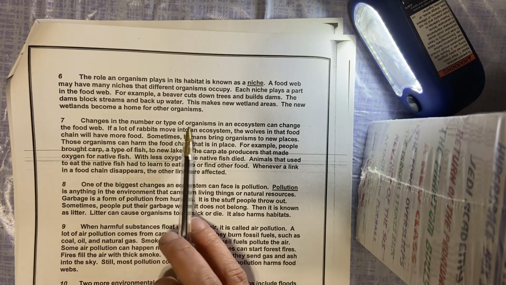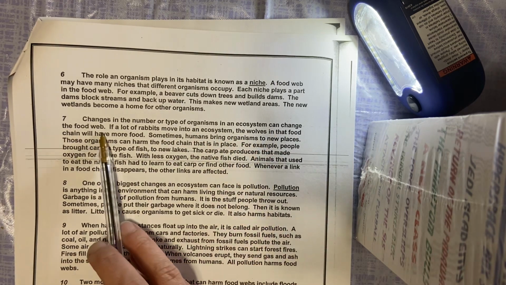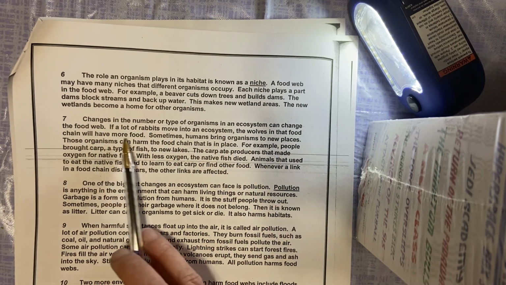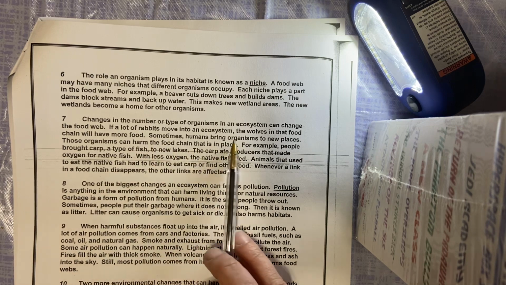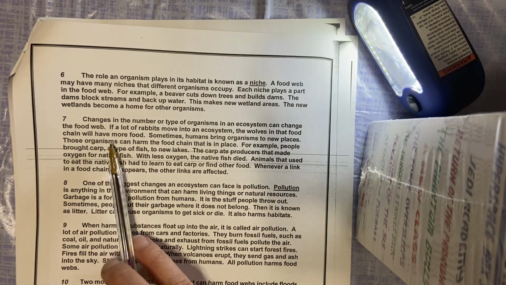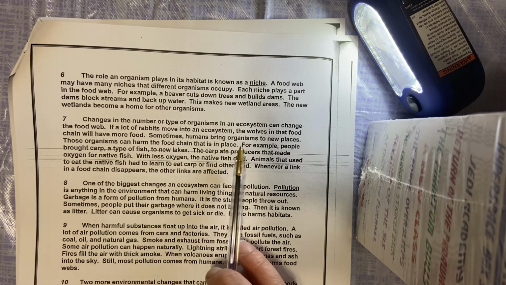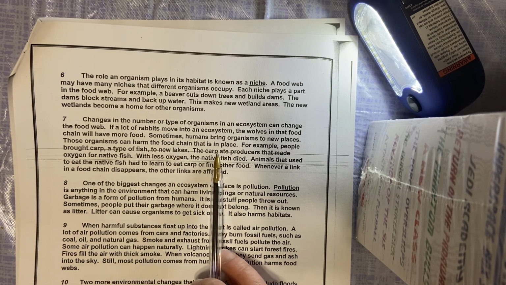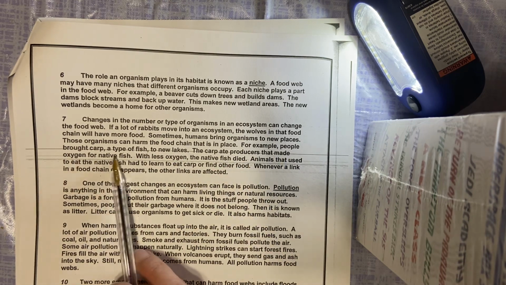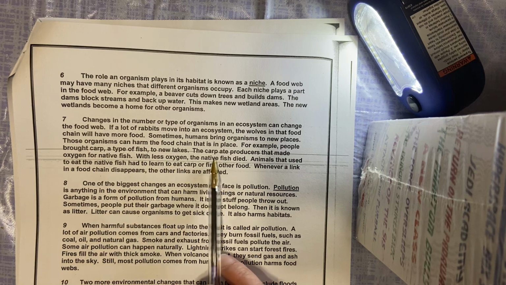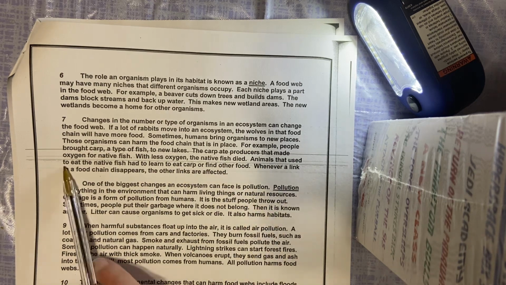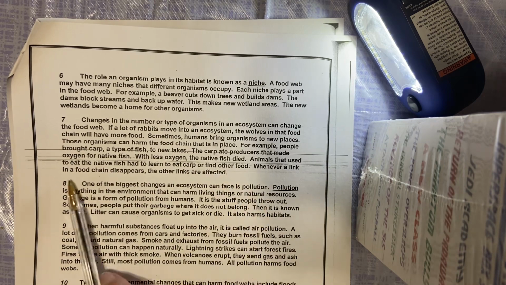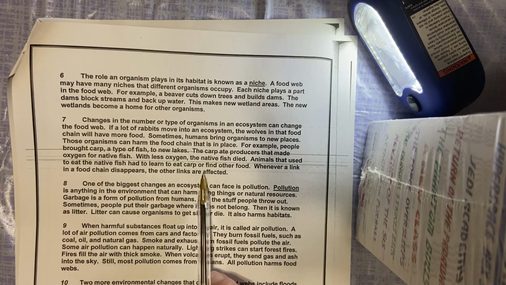Changes in the number or type of organisms in an ecosystem can change the food web. If a lot of rabbits move into an ecosystem, the wolves in that food chain will have more food. Sometimes humans bring organisms to new places. Those organisms can harm the food chain that is in place. For example, people brought carp, a type of fish, to new lakes. The carp ate producers that made oxygen for the native fish. With less oxygen, the native fish died. Animals that used to eat the native fish had to learn to eat carp or find other food. Whenever a link in the food chain disappears, the other links are affected.